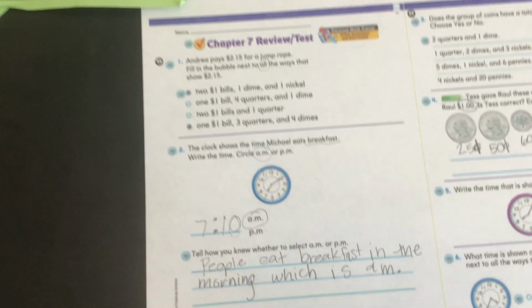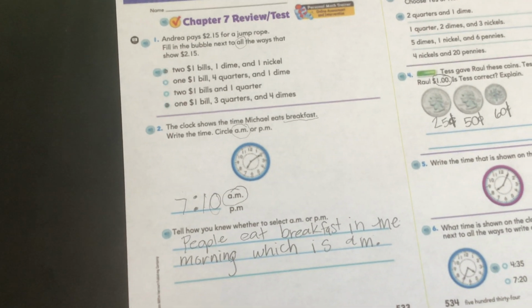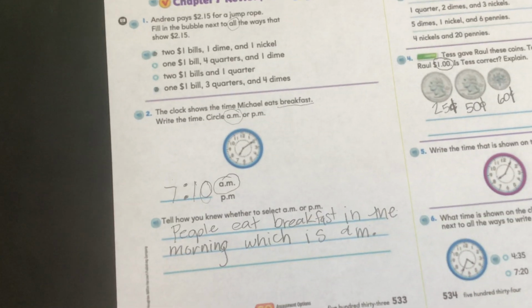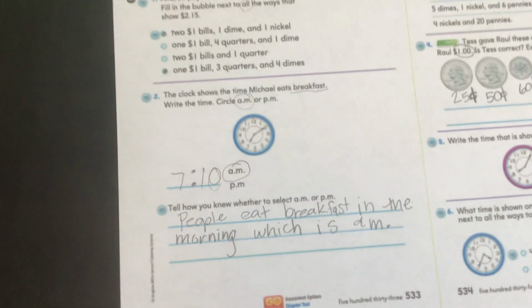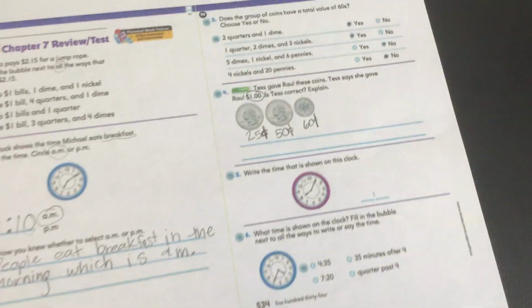Is Tess correct? Well, we can clearly see that Tess is not correct because 2 quarters and 1 dime equal a total of 60 cents. So that's what I'm going to write. Let me see if I can hold and write at the same time.